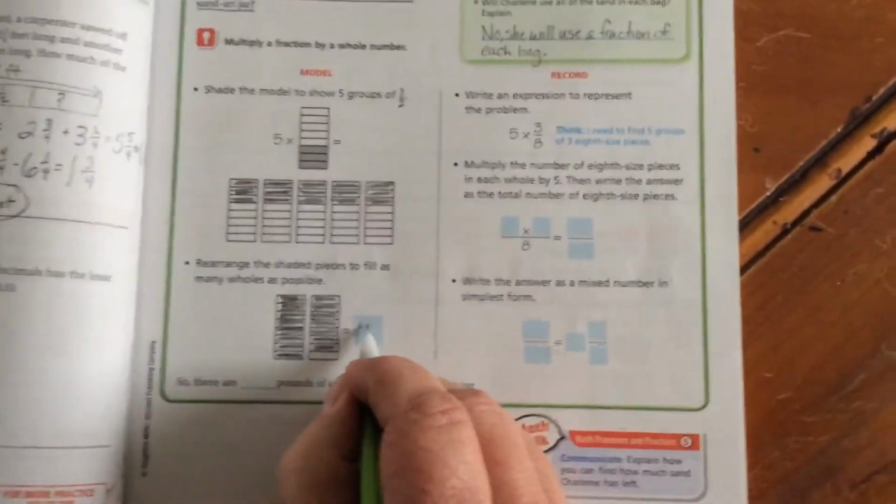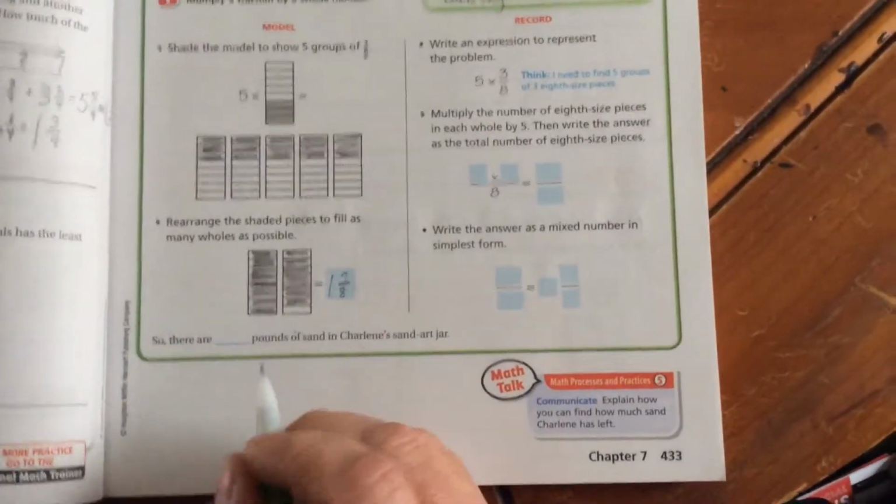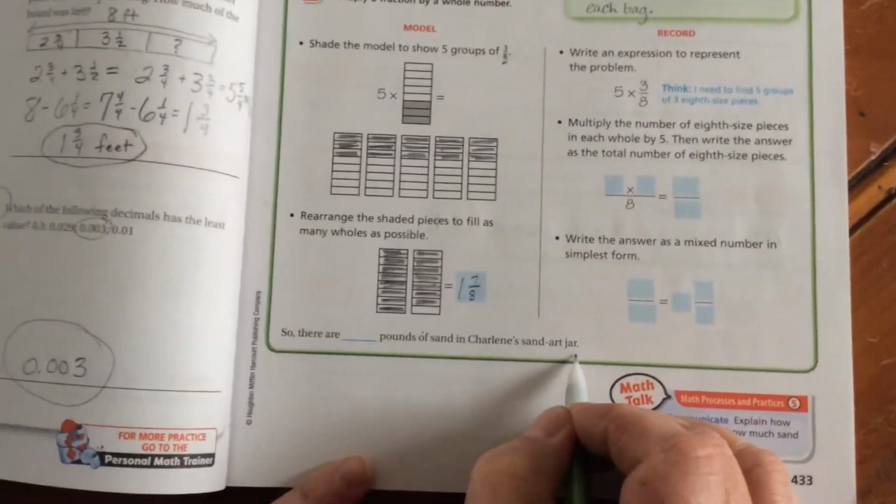Okay, so we filled up a whole bag and then 7/8 of another bag. So if we took all these parts and filled up bags, we would have 1 7/8 bag. Okay, so there are blank pounds of sand in Charlene's art jar.